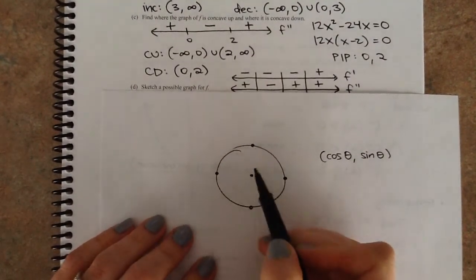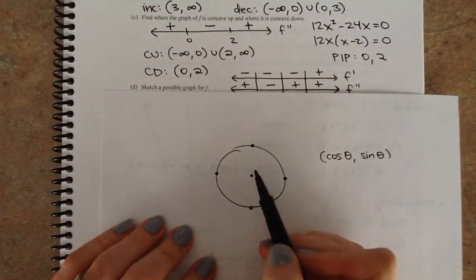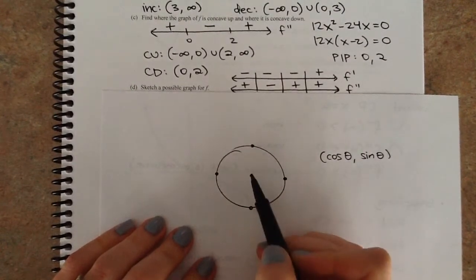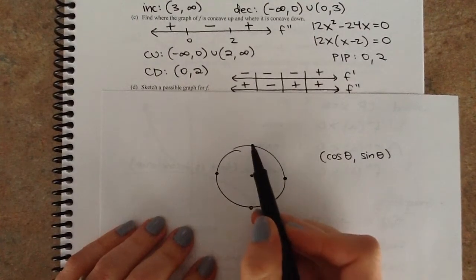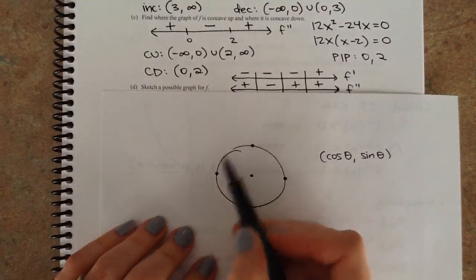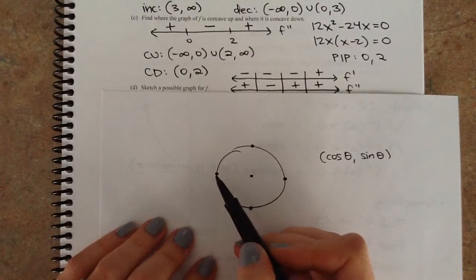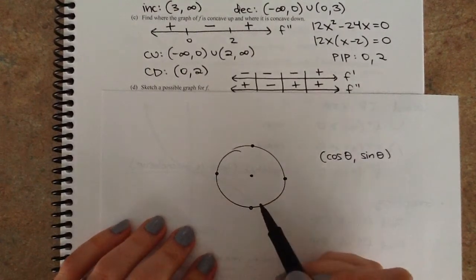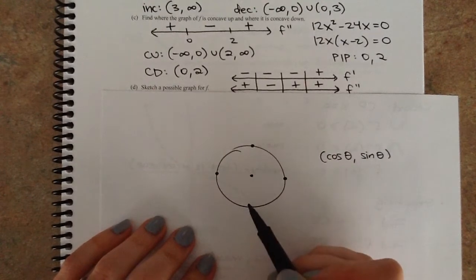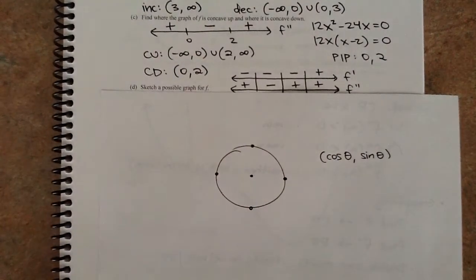Up here, if you go up 1 unit, that would be up a y value, so this would make the cosine 0 and the sine 1. That's at pi over 2. Over at pi, your x value would be -1, so that's cosine. Sine is back to being 0. Down at 3 pi over 2, sine is -1, because that's y. Cosine would be 0.